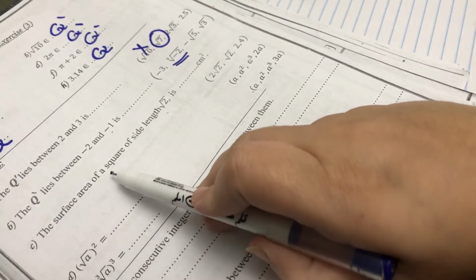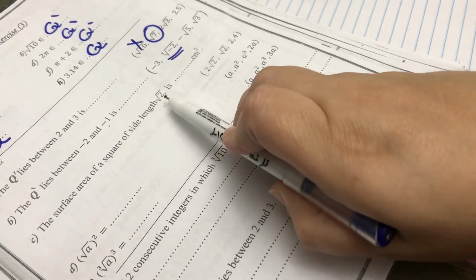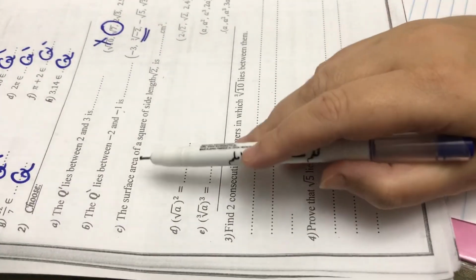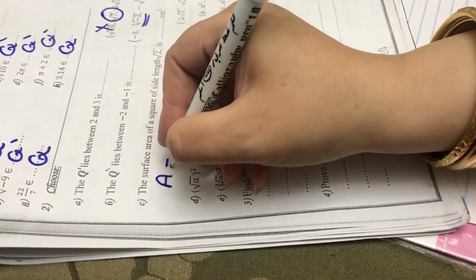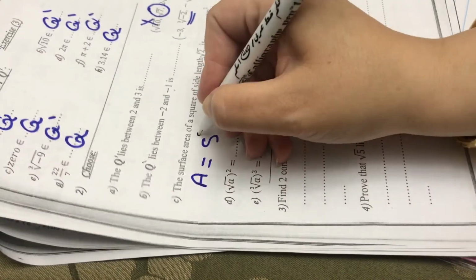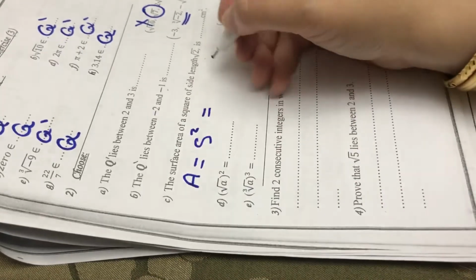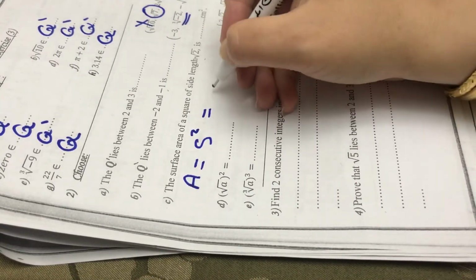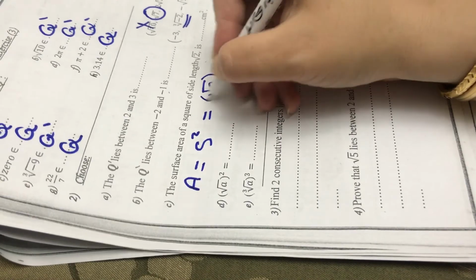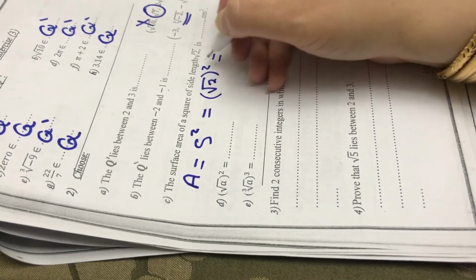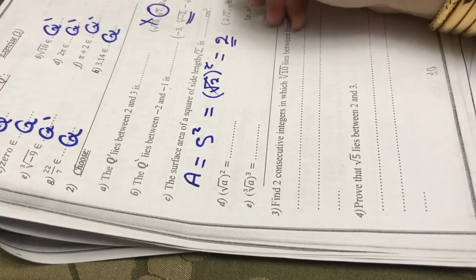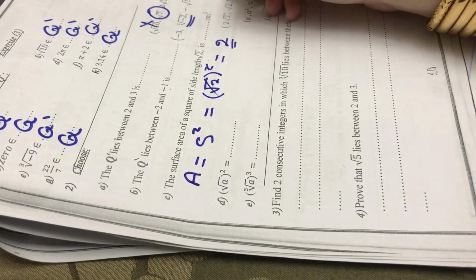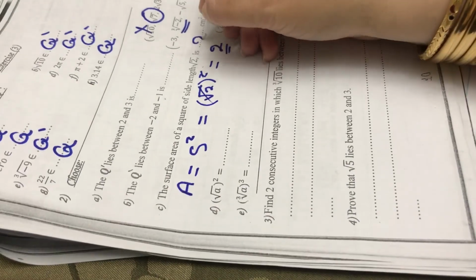The surface area of a square of side length square root 2. Let's remember the area of a square: area of a square equals side power 2. So the side length is square root 2. Square root 2 to the power of 2 equals 2 centimeter squared.